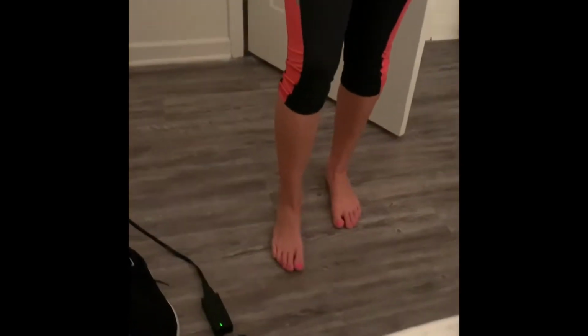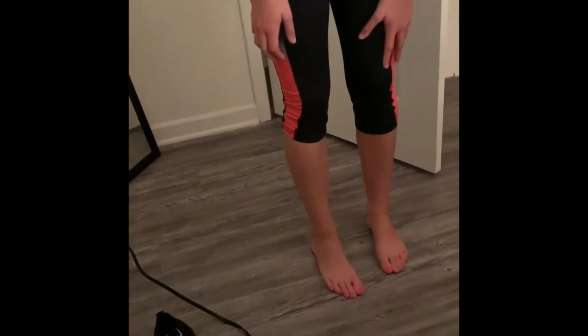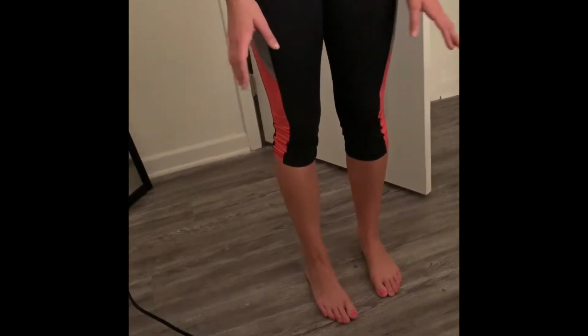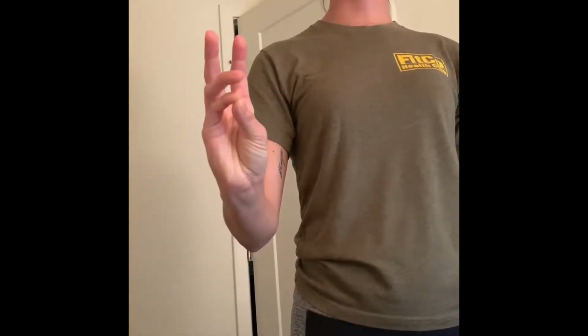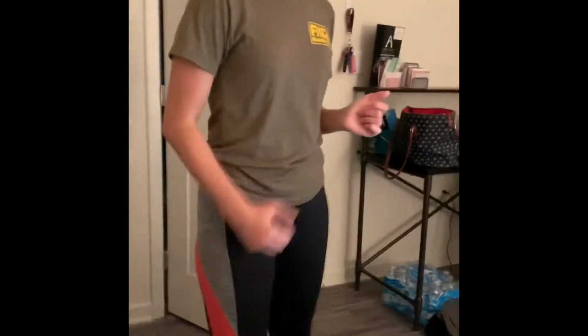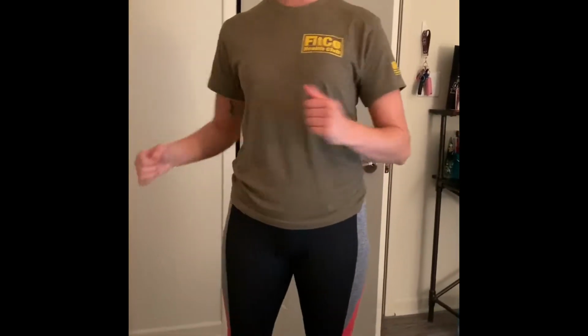Eversion is when your feet go out, and inversion is when they come in. Next is deviation, and that's with your hand. That's when your thumb comes together and then comes out. Then lateral flexion is like when your stomach bends over, so you're laterally flexing. Then in the transverse plane, you have rotation to the left, and then rotation to the right.